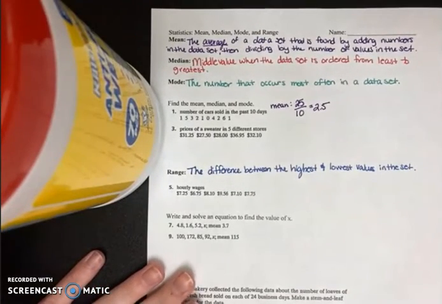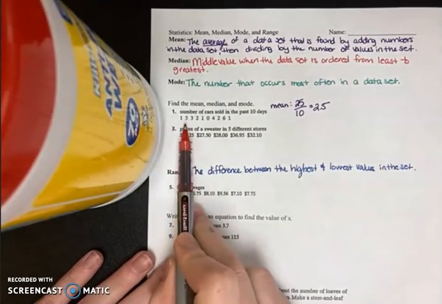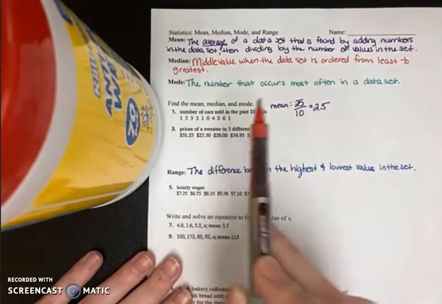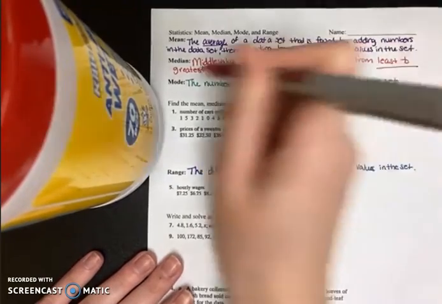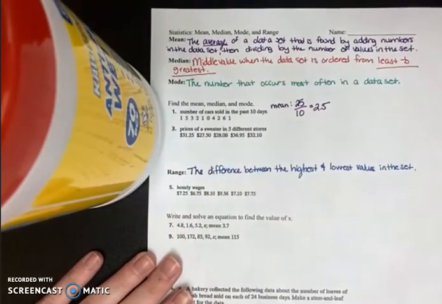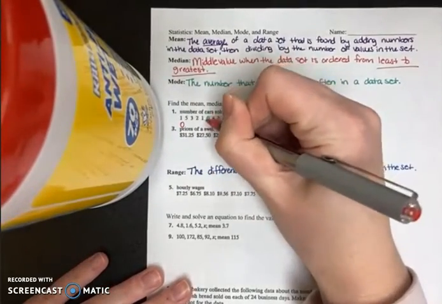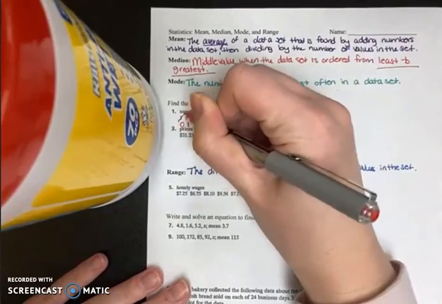Now I want to find the median. You can't just find the middle value of this data set as it is. It must be ordered from least to greatest. So my lowest value is 0. I like to cross them out as I rewrite it. Then I have the number 1.